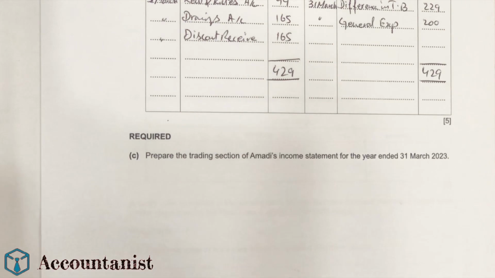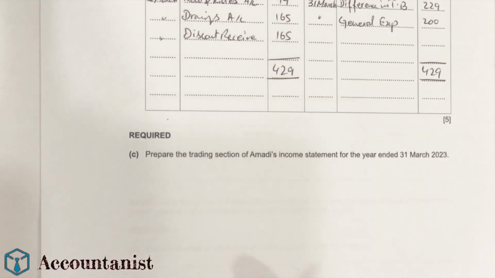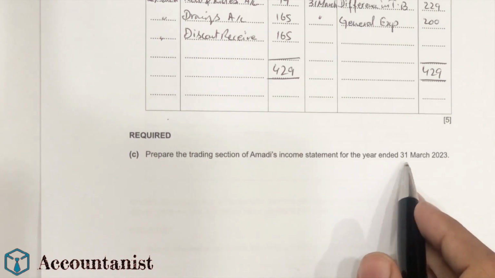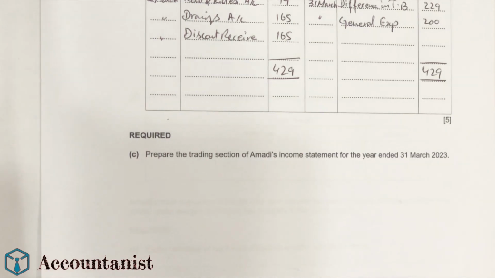So the next requirement we have is to prepare the trading section of Ahmadi's income statement for the year ended 31st March 2023.